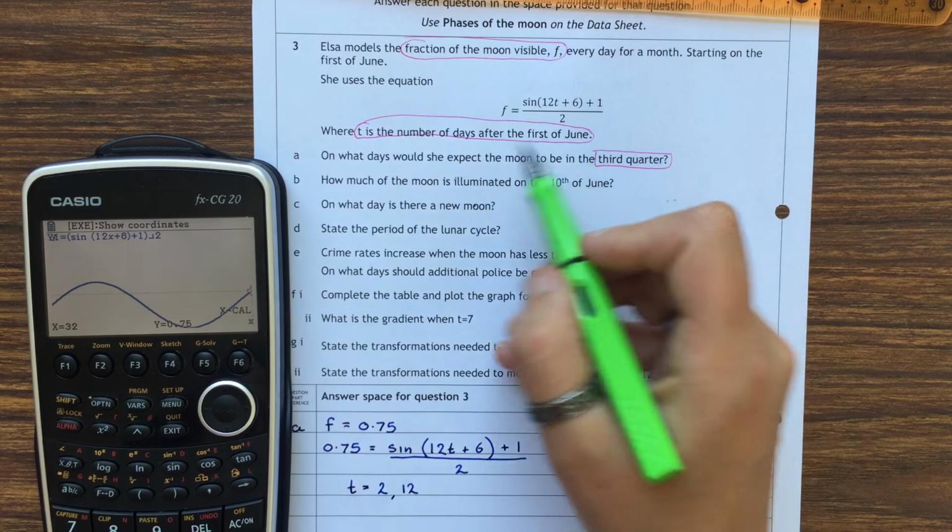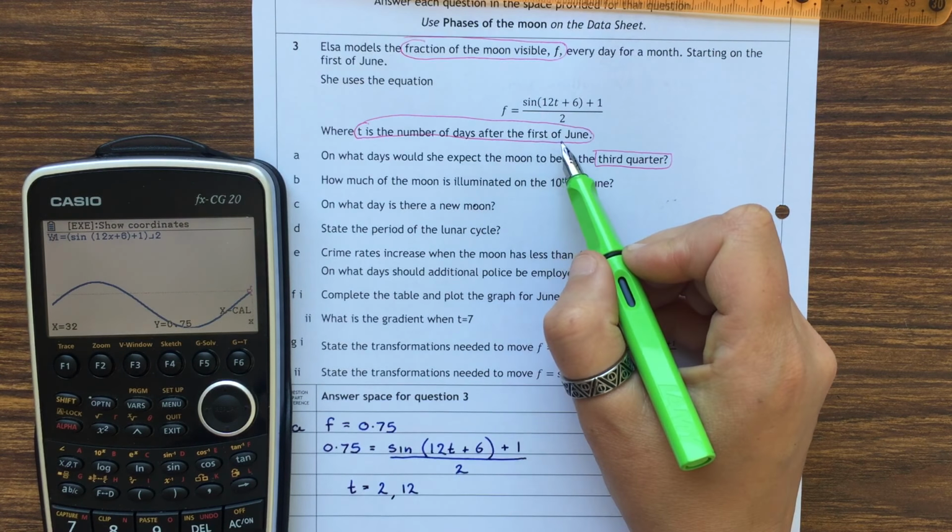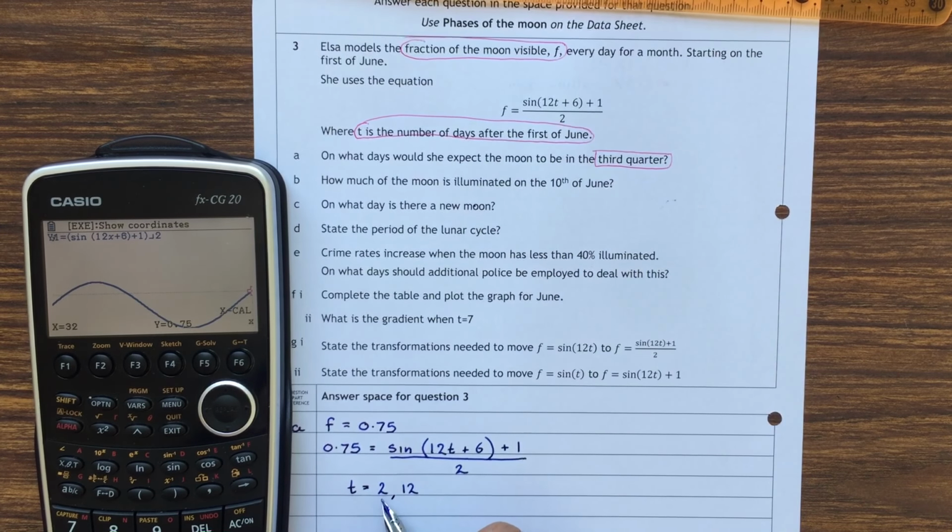So, given that we know it's the number of days after the 1st of June, when t is 2, that is the 3rd of June, and 12 days after the 1st of June is the 13th of June.